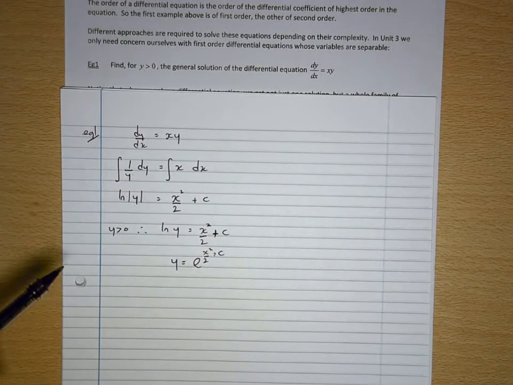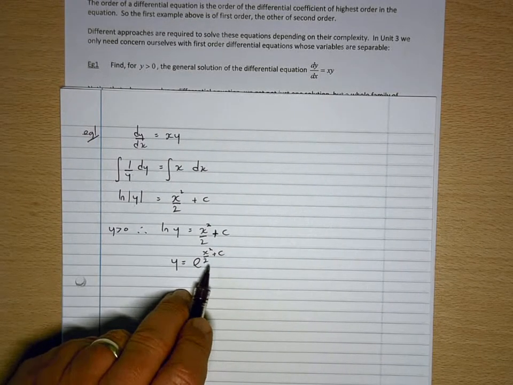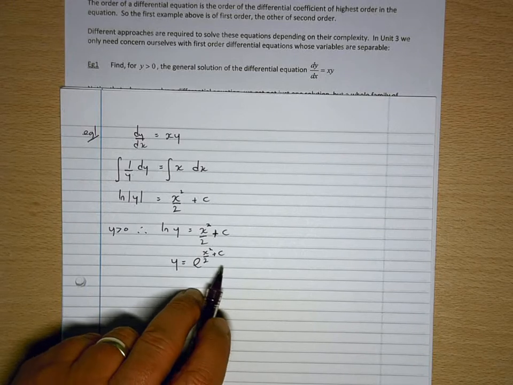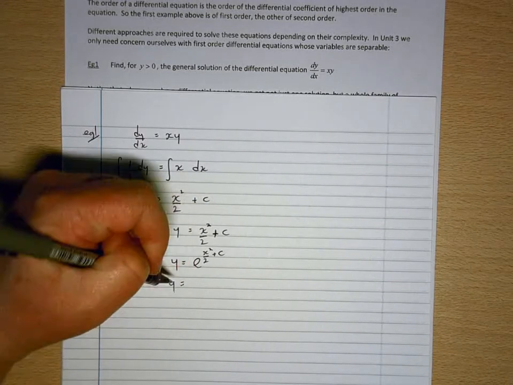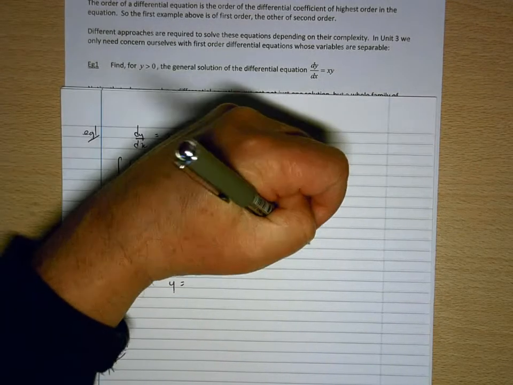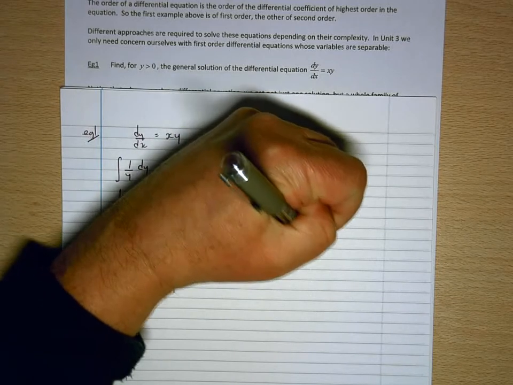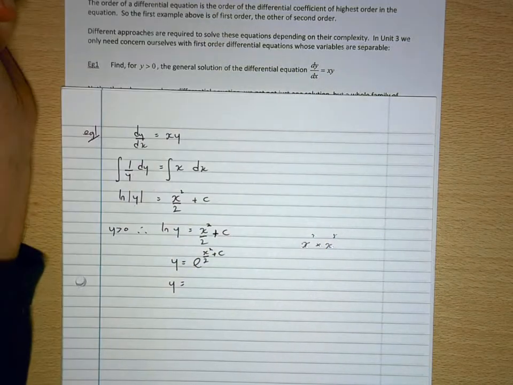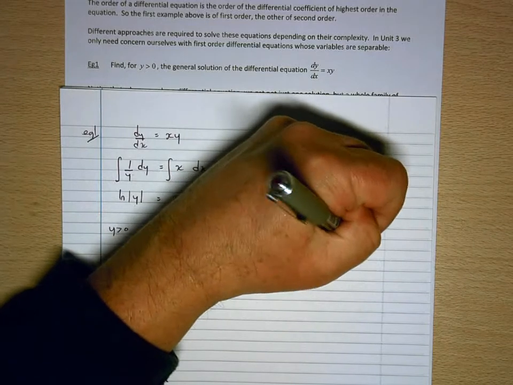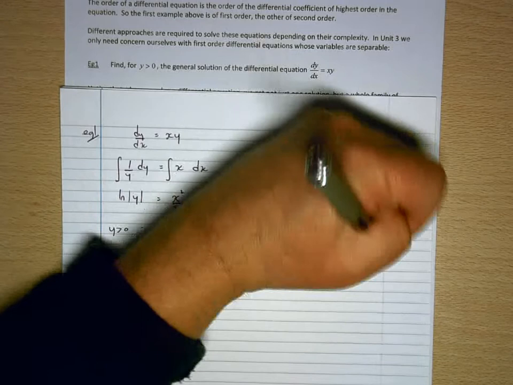And we can do something here that won't feel natural to you, but will hopefully become natural to you. This looks a bit messy here, but using the laws of indices, when we multiply things together, like so if we have x to the power of 2 times x to the power of 5, that gives us x to the power of 2 plus 5, which is x to the 7.